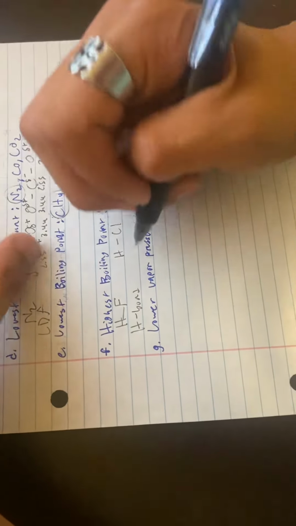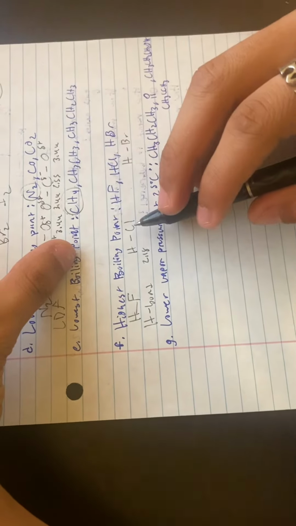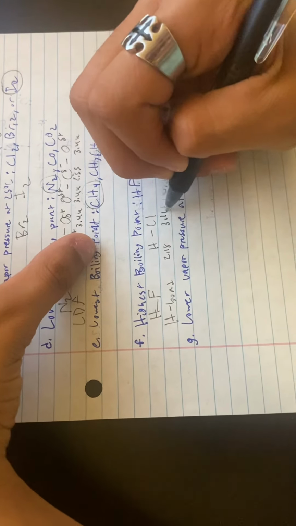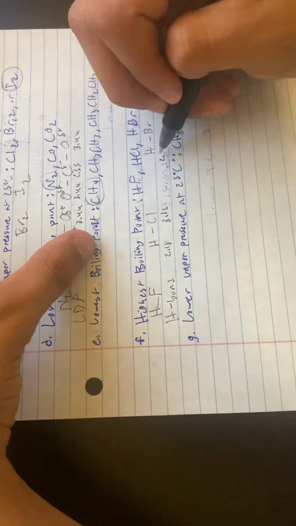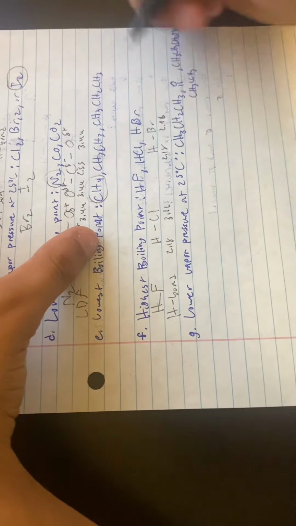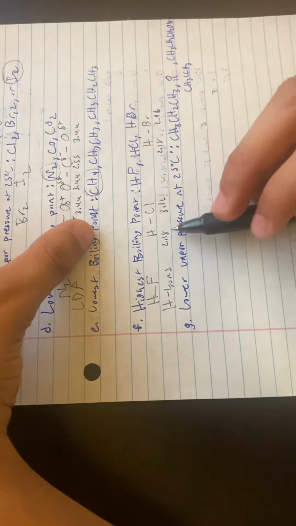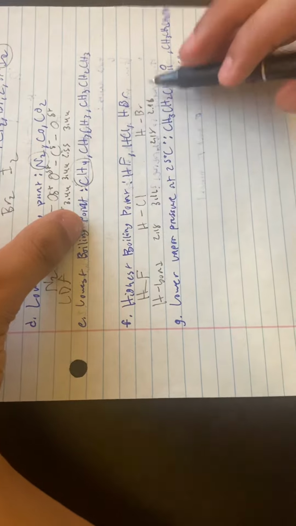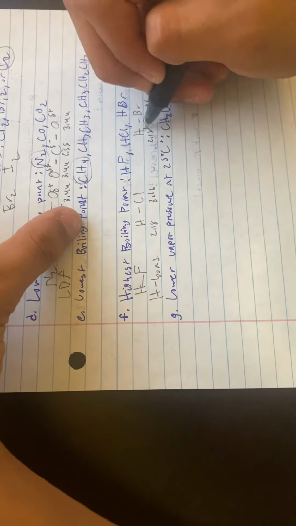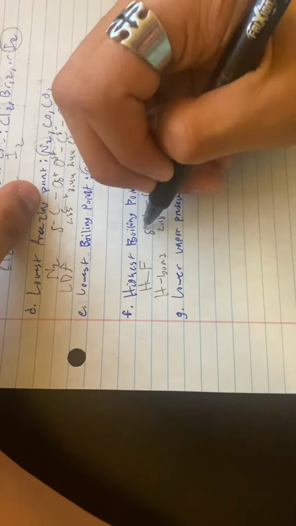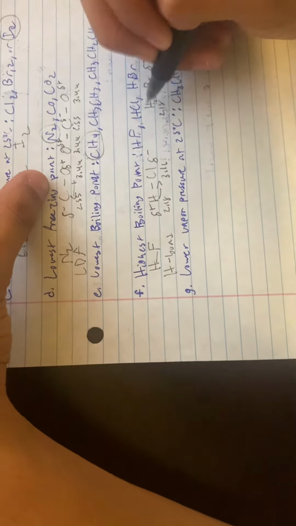H has an electronegativity of 2.18. Chlorine has an electronegativity of 3.16. Same over here, 2.18, and bromine has an electronegativity of 2.96. That means the hydrogen atom is pulled by both the chlorine in this substance and the bromine in this substance, giving the bromine and chlorine the partial negative charge, and the hydrogen the partial positive charge.